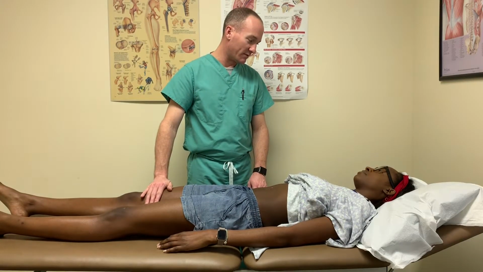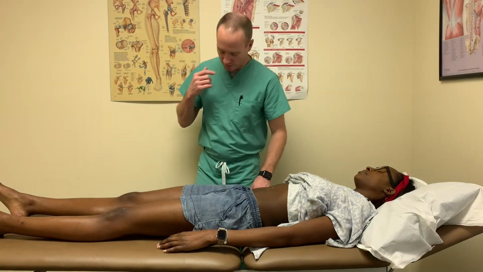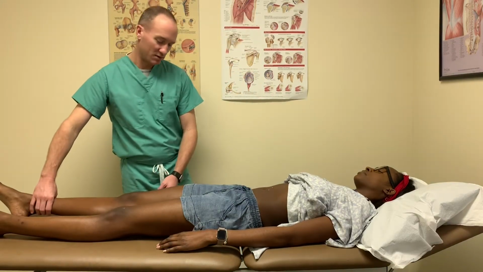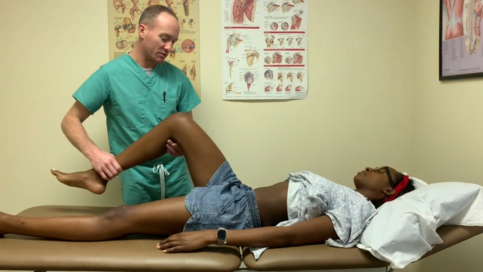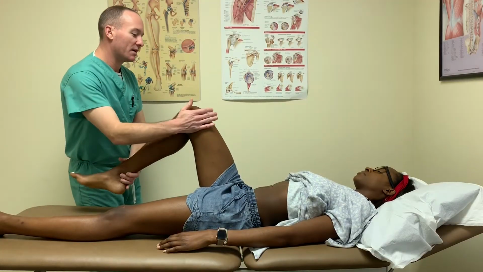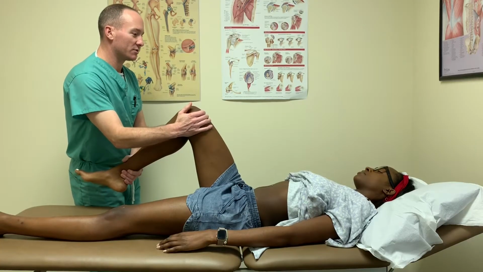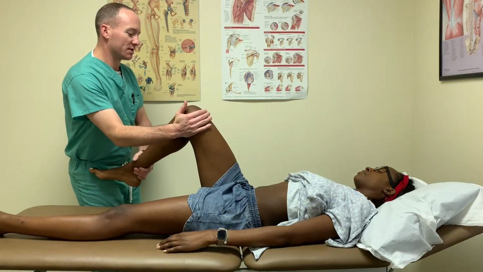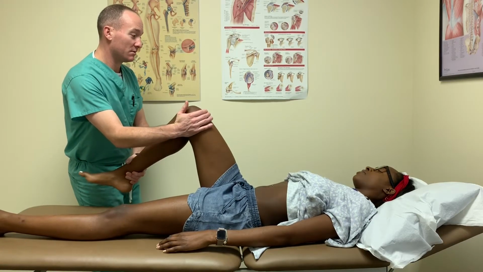No. Okay, very good. Another test we can do for acute appendicitis would be the obturator muscle. So I'm going to bring your leg up. I want you to turn your knee inward from me. I want you to internally rotate against resistance. Okay, any pain? No. Good?